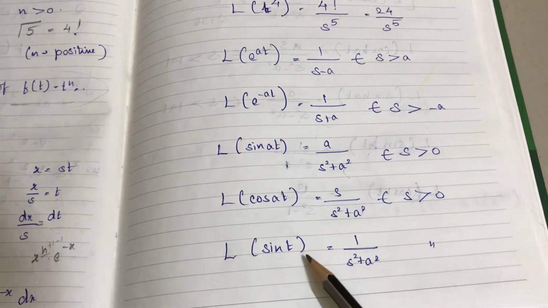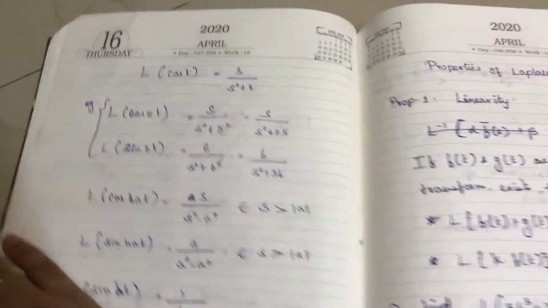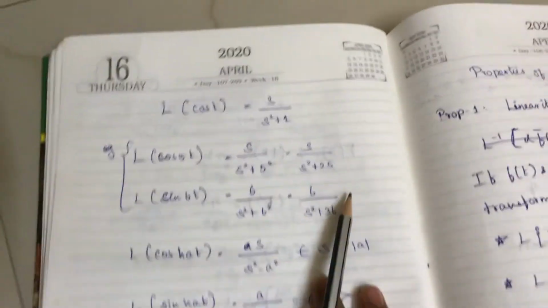Sin t means what? Here a is 1, so I am just putting 1 here. Cos t means the same formula: s by s square plus 1.